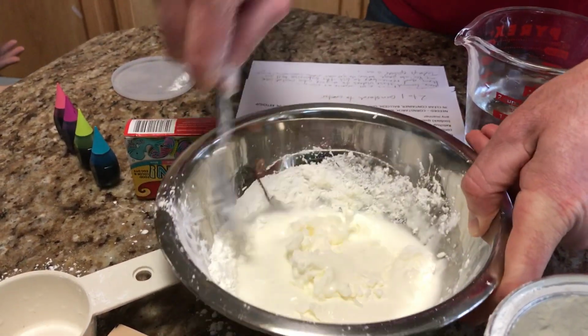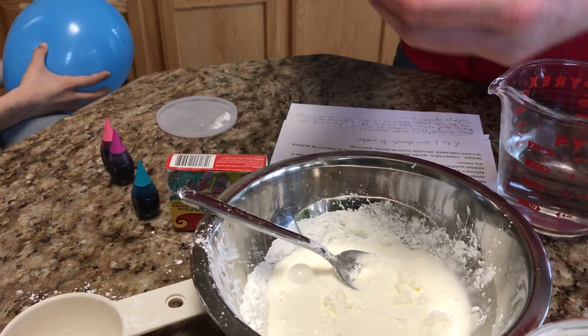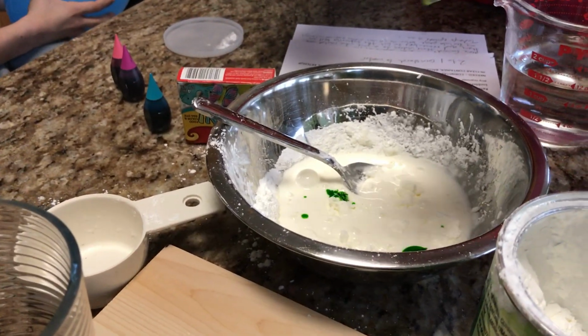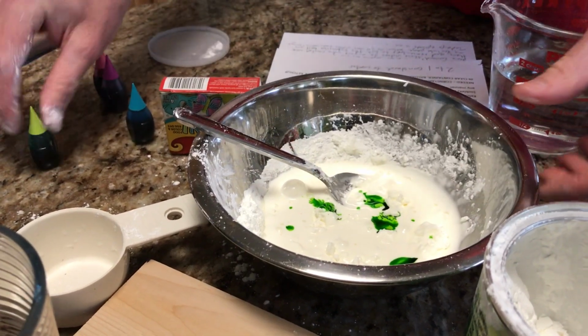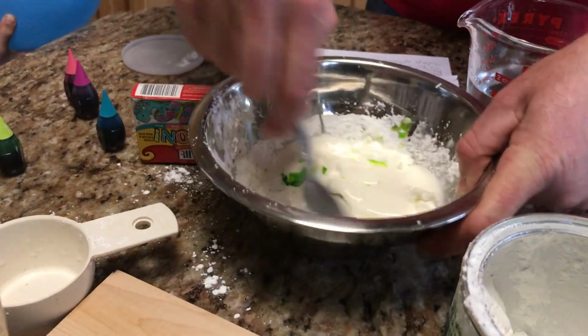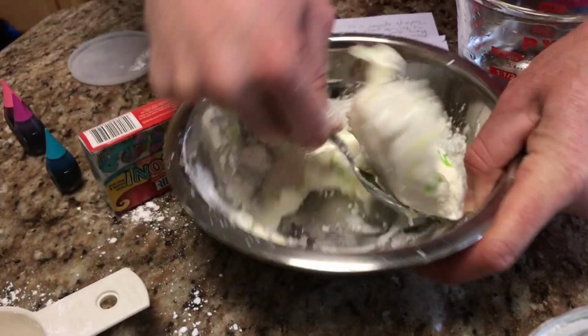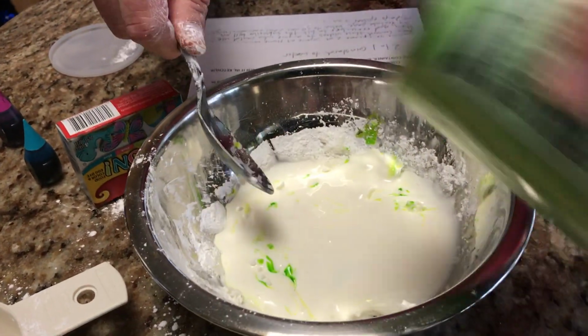Now, Julian, what's your favorite color? What would you like to be in here? Green. Okay, so you can always add a little bit of food coloring to make it interesting, but it's not necessary. Oh, this has come out really well. So I might need to add a little bit more water, and then the food coloring, as you can see.